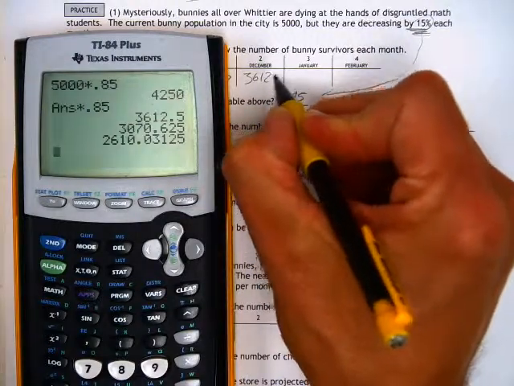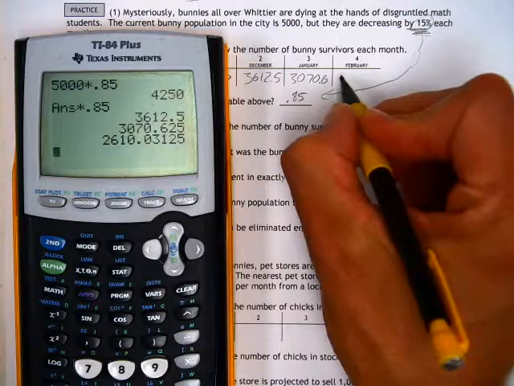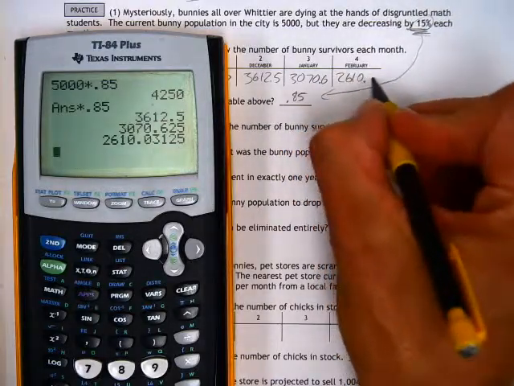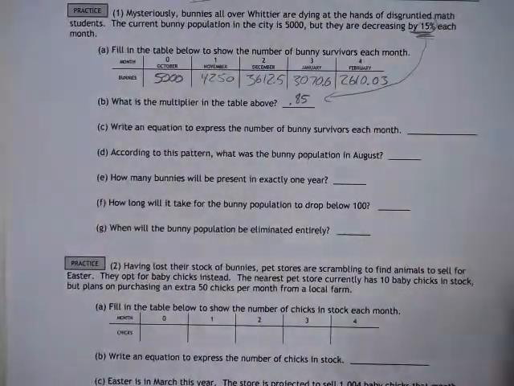3612.5, 3070.625, and 2610.03125. Okay, that's what we're looking at.